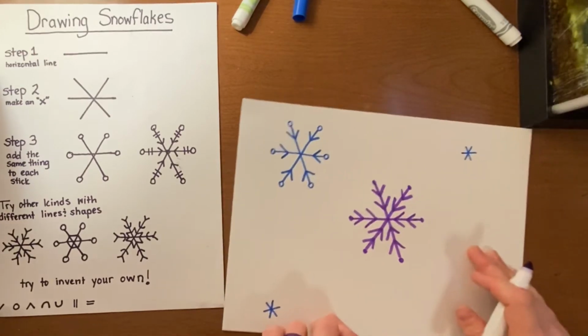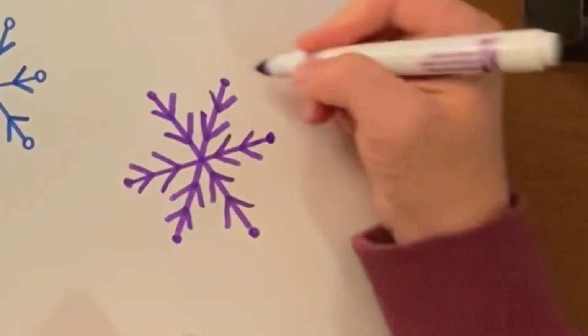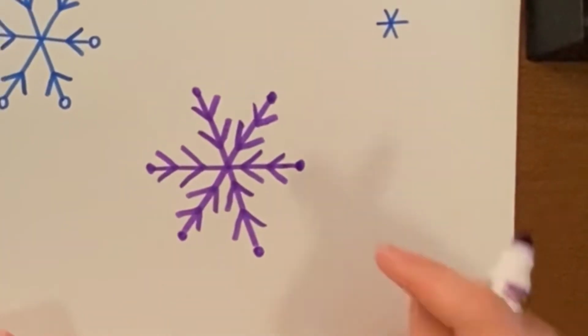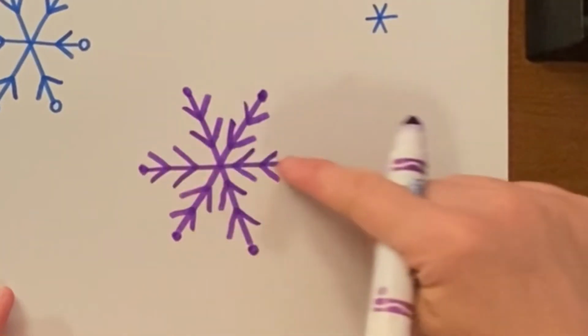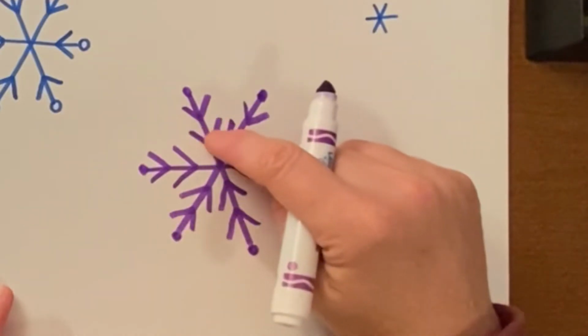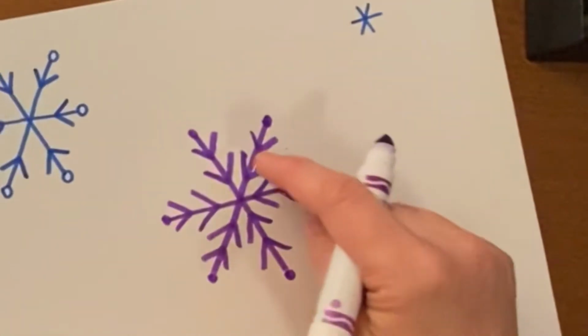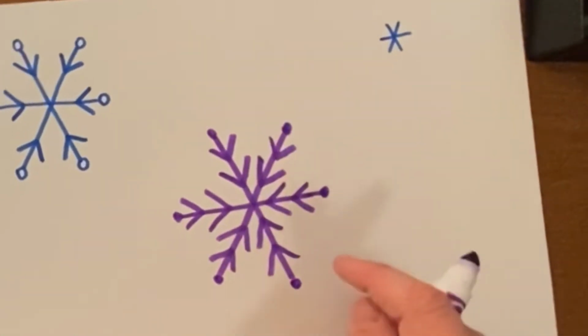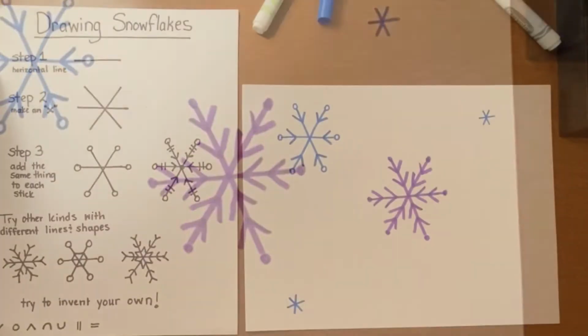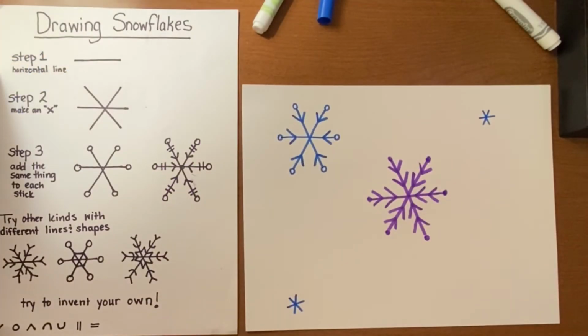And I've got a much more complicated looking snowflake, but it was really easy. It was just the same thing all around. 1, 2 V's and a dot, all the way around. You can make a lot of different kinds of snowflakes just using simple lines and shapes.